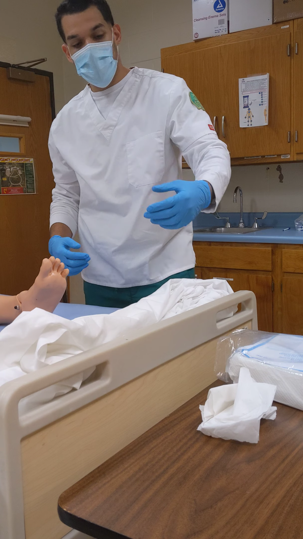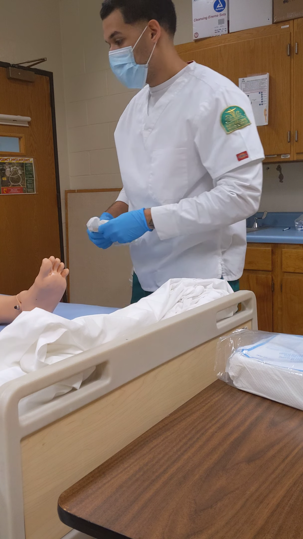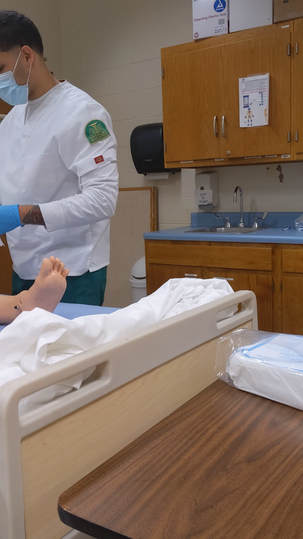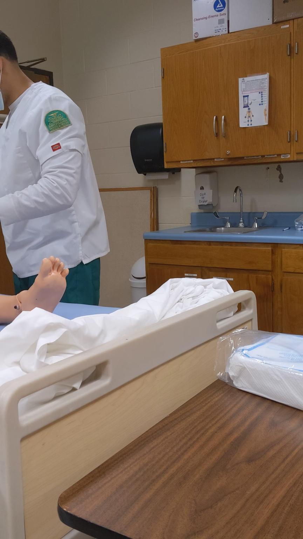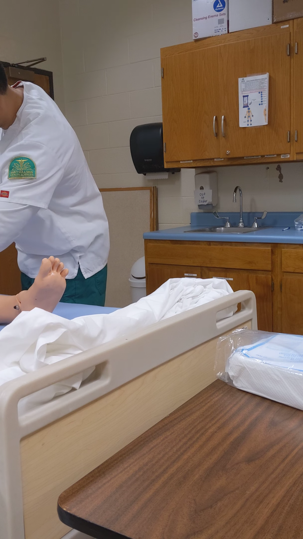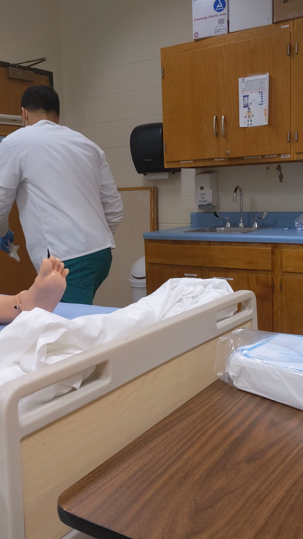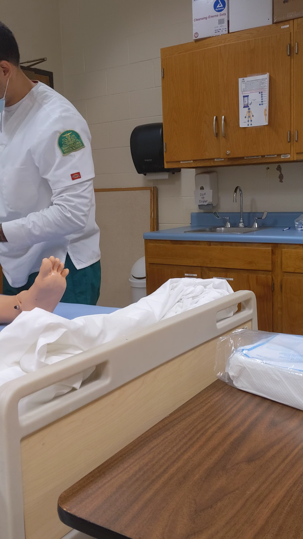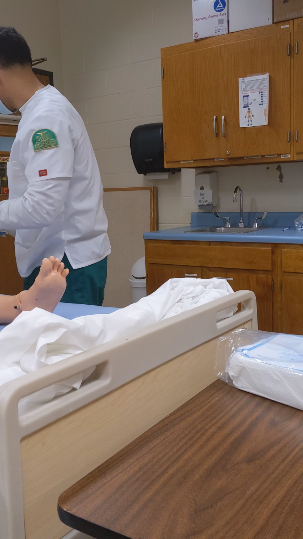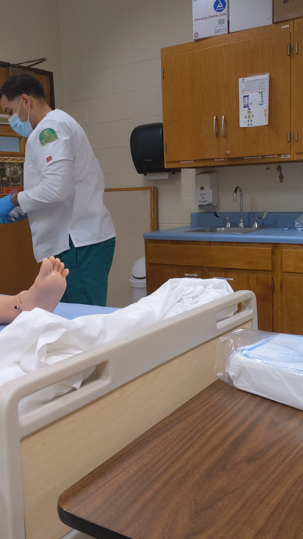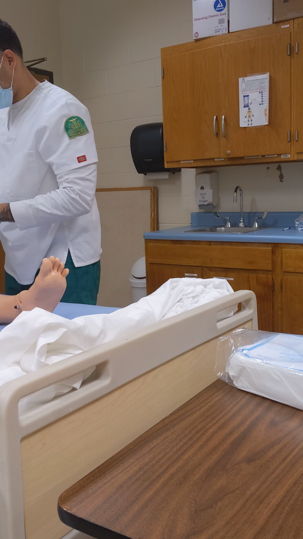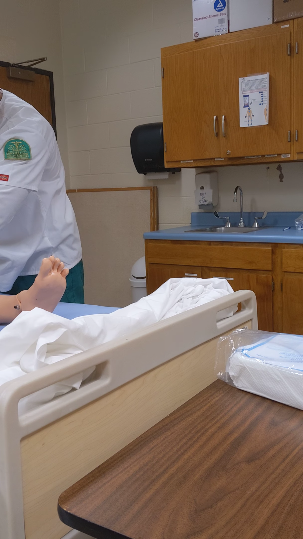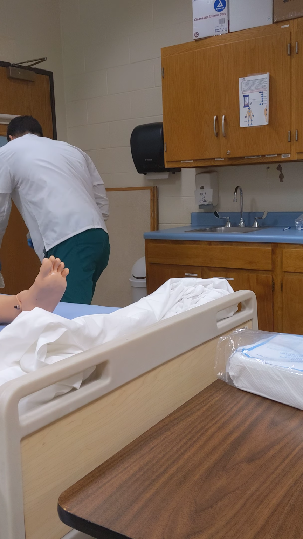I would get my washcloths to perform pericare. Start by cleaning with one on the furthest side away from me. Then the closest. And last but not least, from top to bottom, all the way down to the anus.